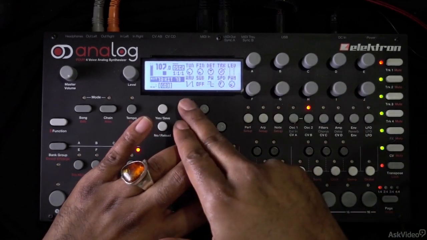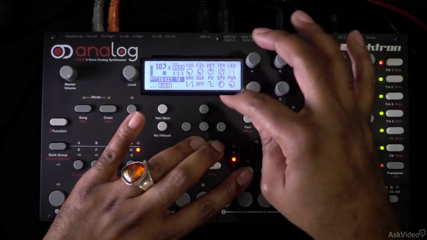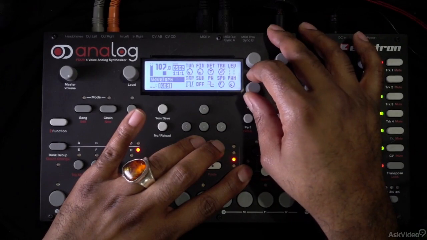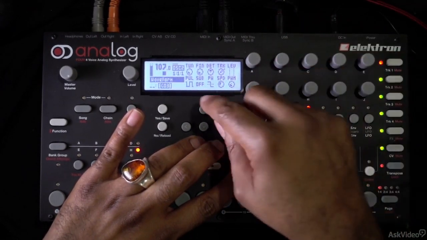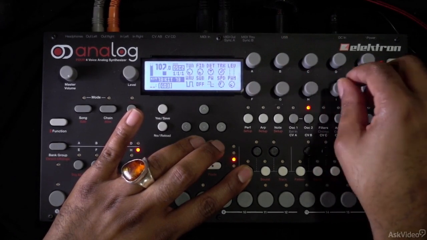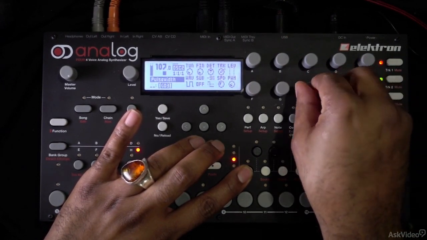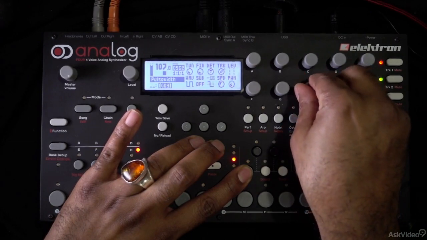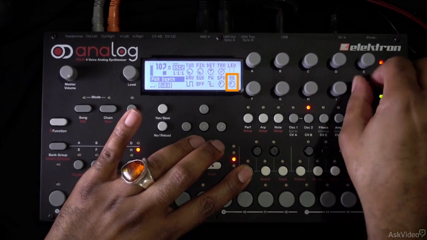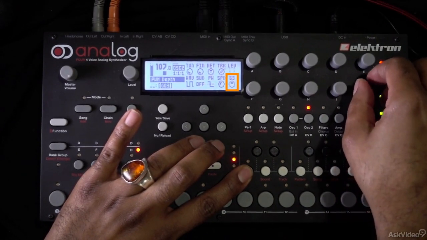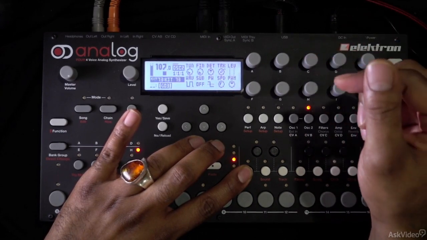Now, the waveform that we use for the amplitude modulation also has an effect. So I'm going to change this from the sawtooth to something different. Let's just go for the pulse. And the pulse width will also affect the way the amplitude modulation is applied. This means that I could use pulse width modulation here to add some variation to the amplitude modulation happening on oscillator 1.